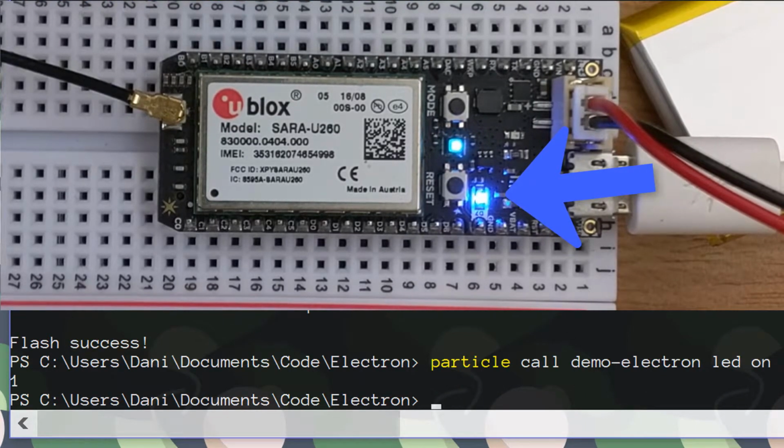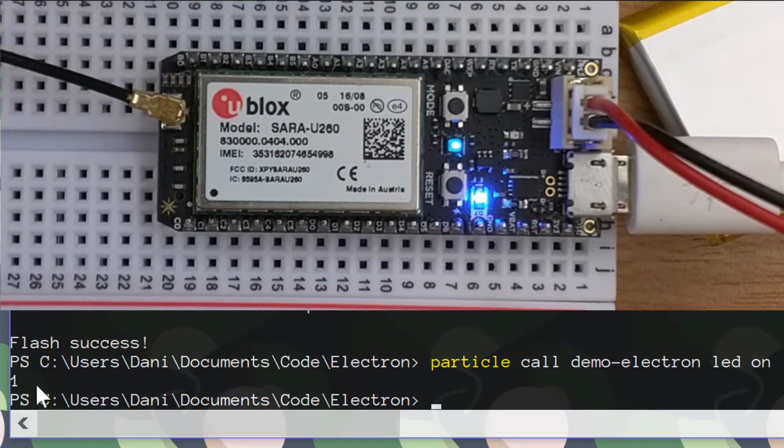So you can see that that took a second, but now the onboard LED on the Electron is lit up. You can even see the return value from the function right here. And I can turn it off in the same way.